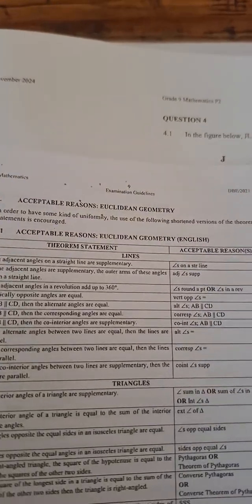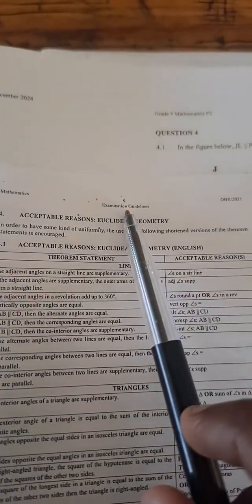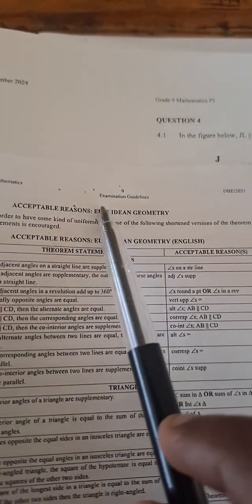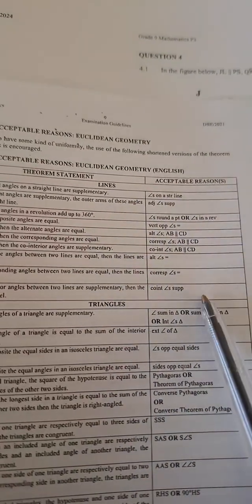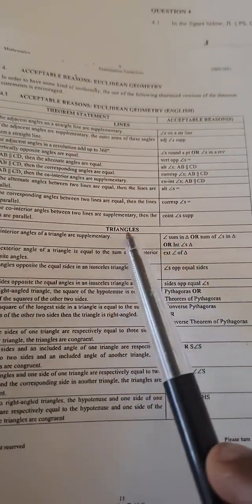The PDF should pop up, or at least the link to the PDF should pop up, and you should get access there. Check it out. You need to know those for lines, and you need to know the ones that apply to triangles.